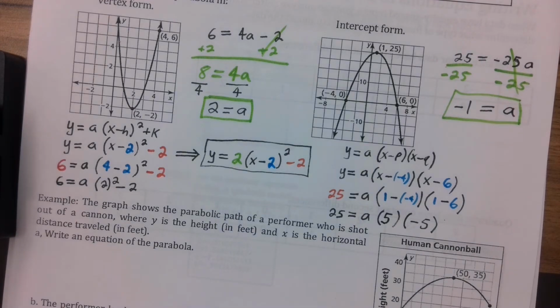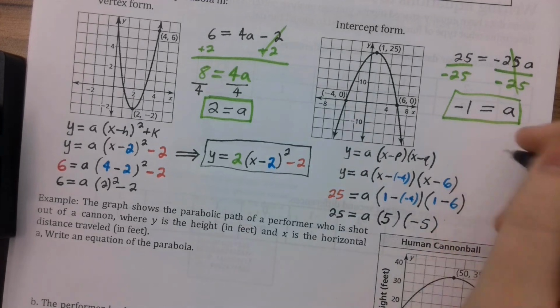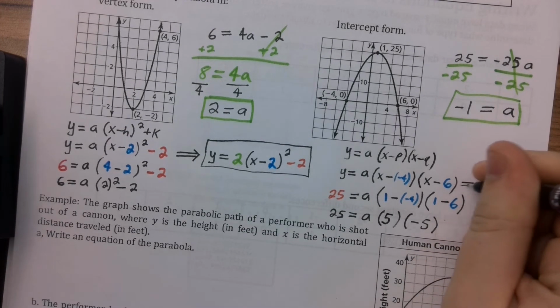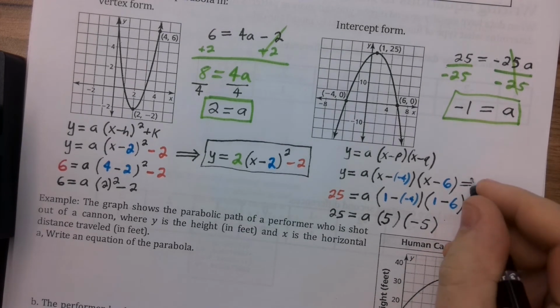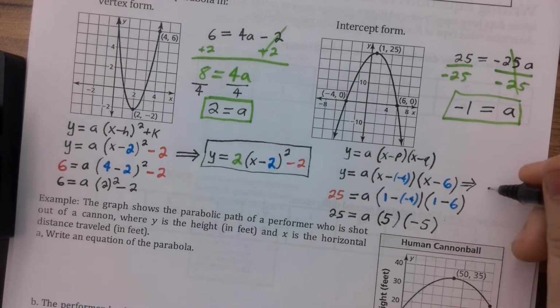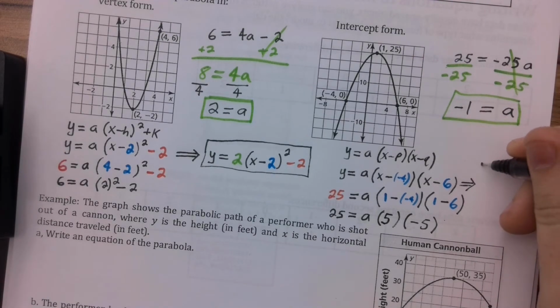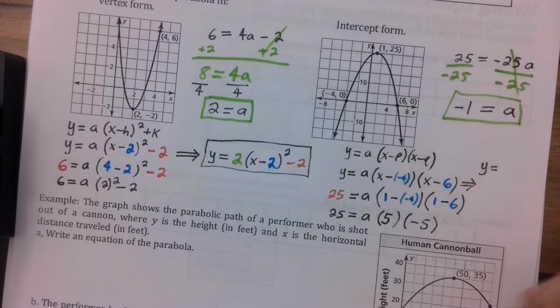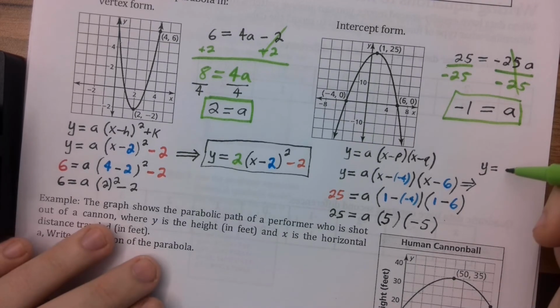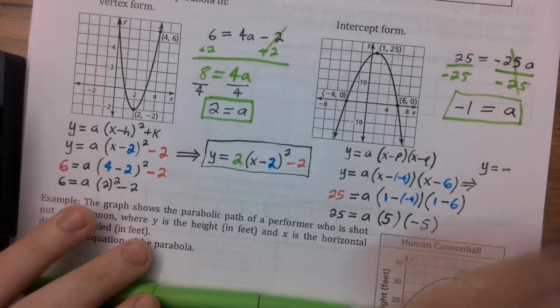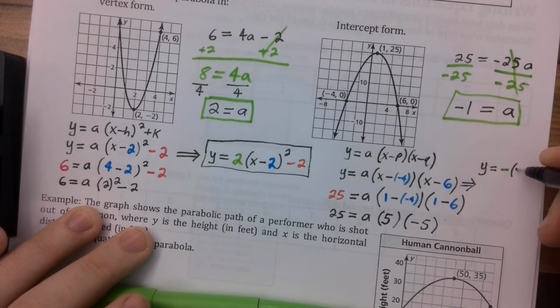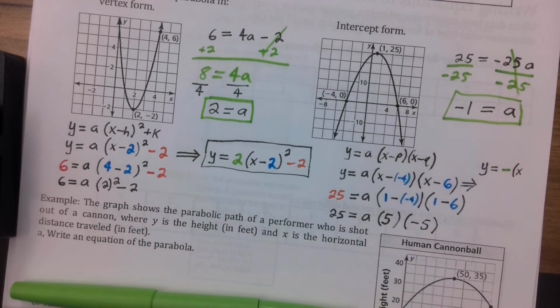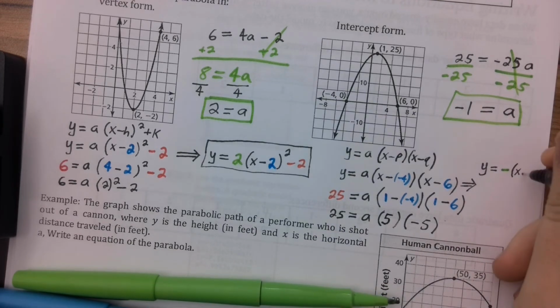All we need to do now is plug it back in to our equation with the x's and simplify. So we can write this one out as, I'm going to write it up here, y equals, instead of a, we know it's going to be negative 1. So I'm going to write negative, parentheses, x. Instead of minus negative 4, I'm just going to write it as plus 4.